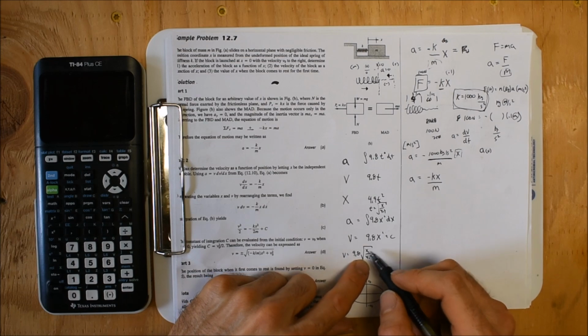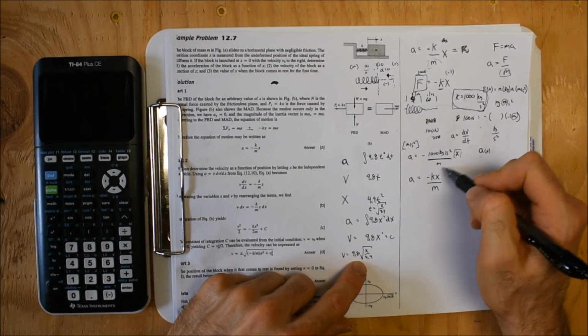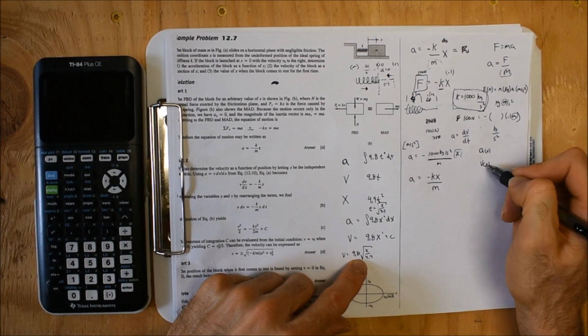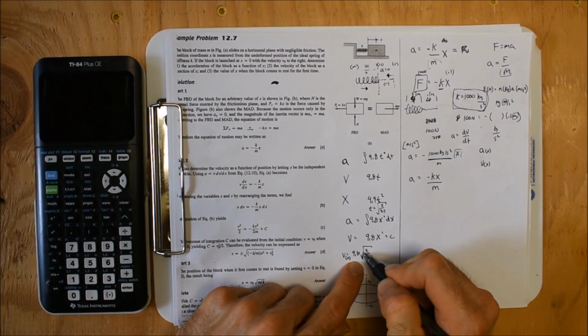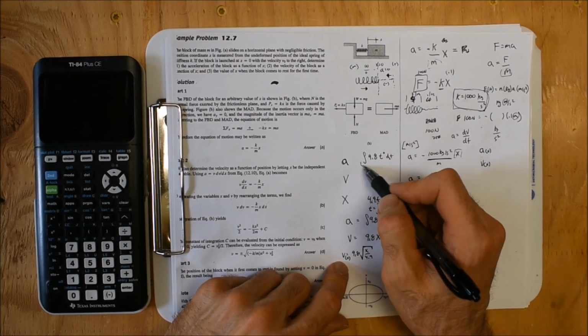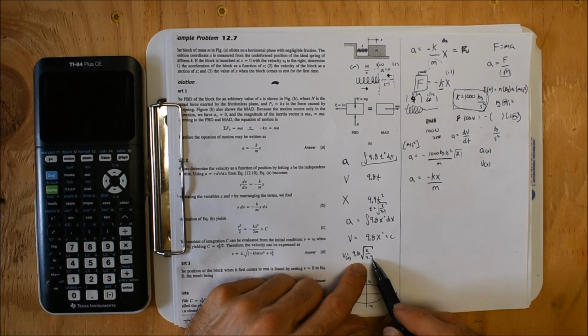Yeah, wouldn't that give you the velocity as a function of x? Right here we want to find the velocity as a function of position. So the velocity as a function of time is real simple for this one. The velocity as a function of position is actually pretty complex.